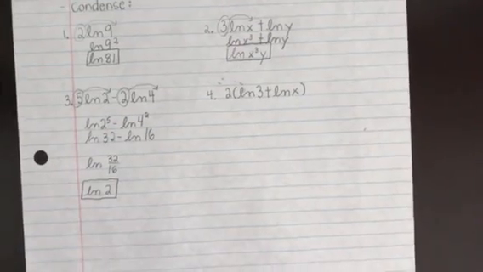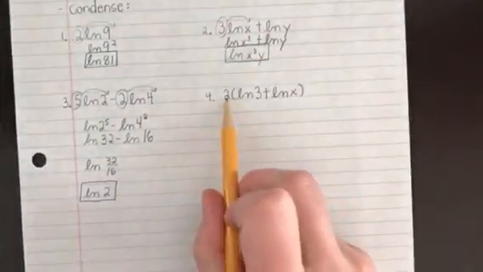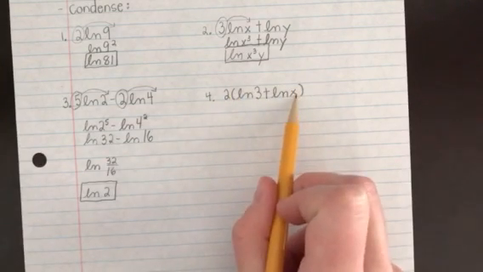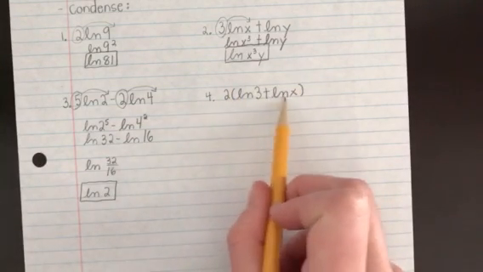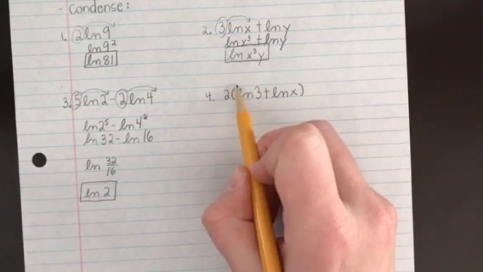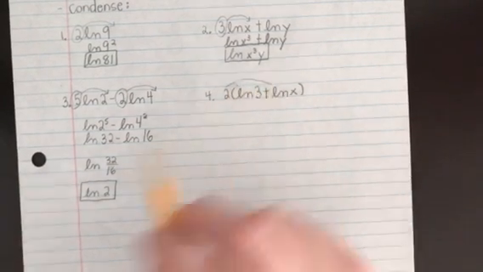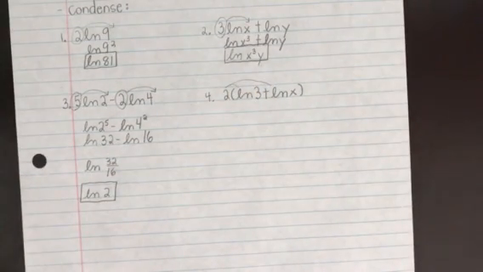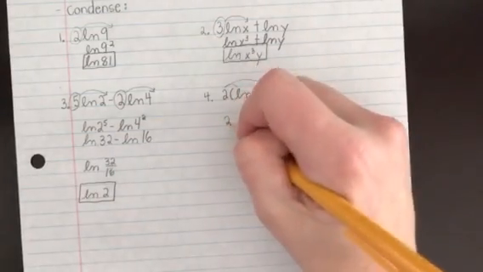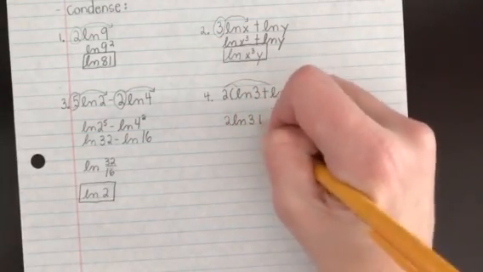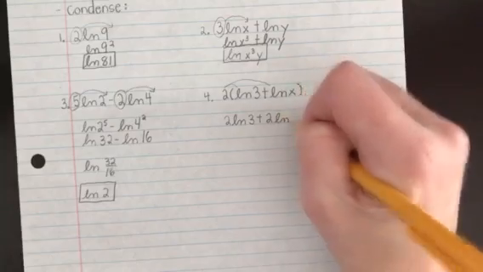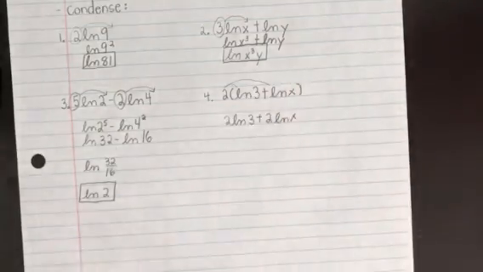Okay, so on this last one here, I've got a 2 out in front with parentheses around everything on the inside. You're going to distribute that 2 on both natural logs before you do anything else. So 2 natural log of 3 plus 2 natural log of x.